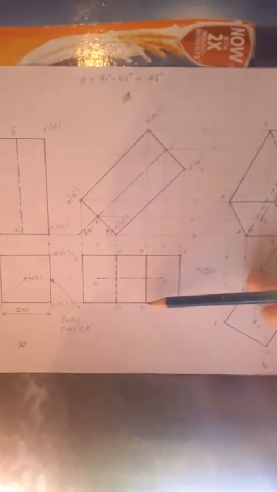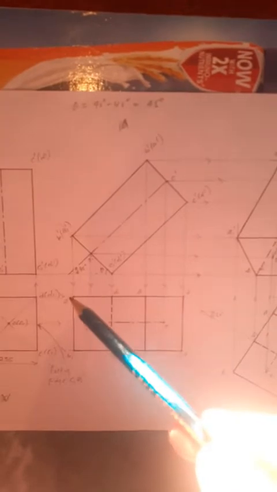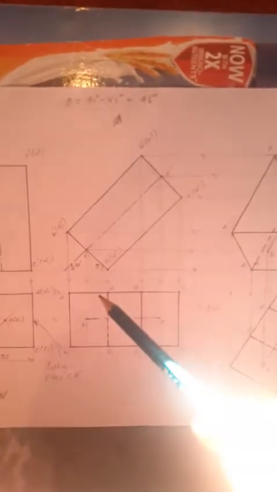Similarly, A, B, C, D. Right? Then O1 and O. Then how do you make the visible lines? First point to remember, all outlines of the solids are thick, continuous thick lines. First make all the outlines A1, B1, C1, C1 to C, C to D, D to D1. All outlines are visible.